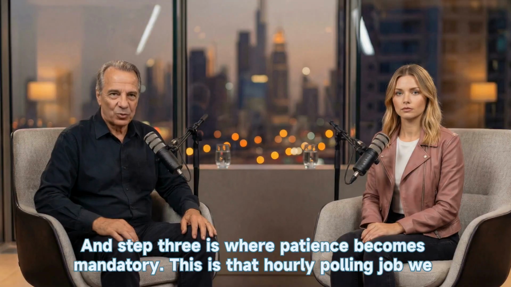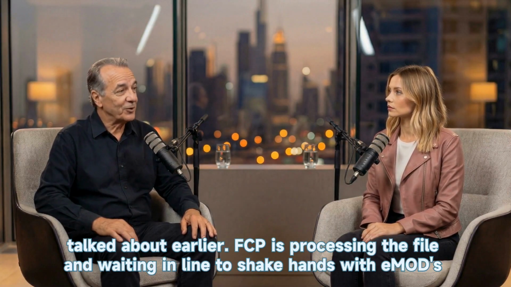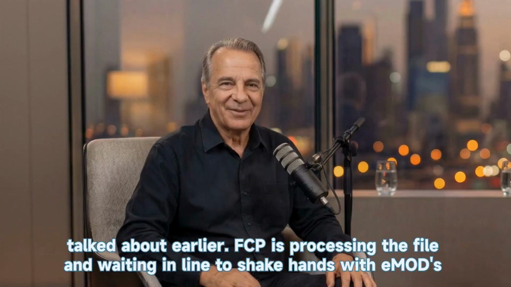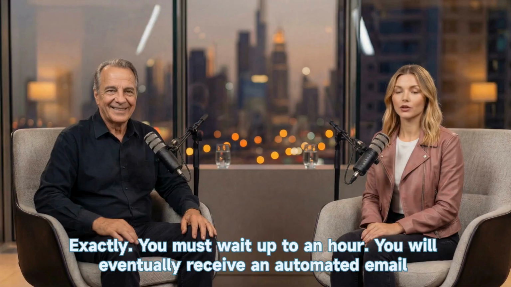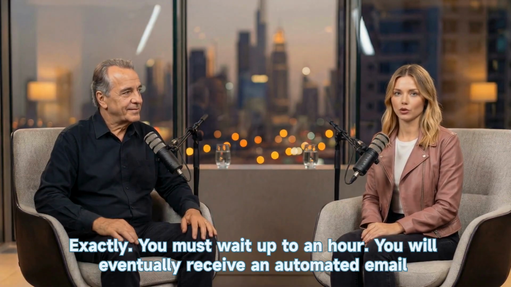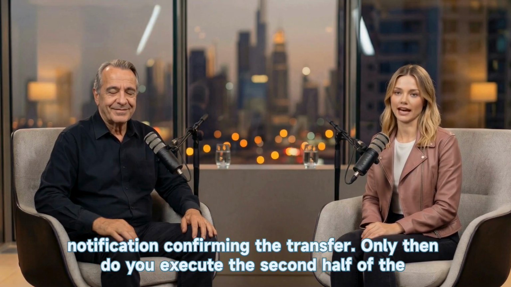And step 3 is where patience becomes mandatory. This is that hourly polling job we talked about earlier. FCP is processing the file and waiting in line to shake hands with eMod's legacy database. Exactly. You must wait up to an hour. You will eventually receive an automated email notification confirming the transfer. Only then do you execute the second half of the handshake.